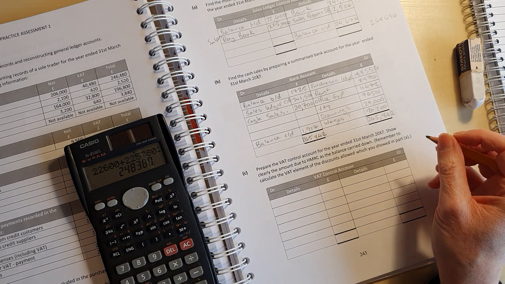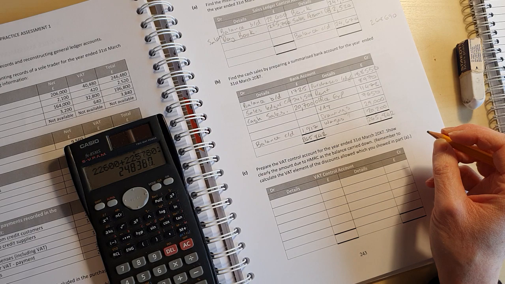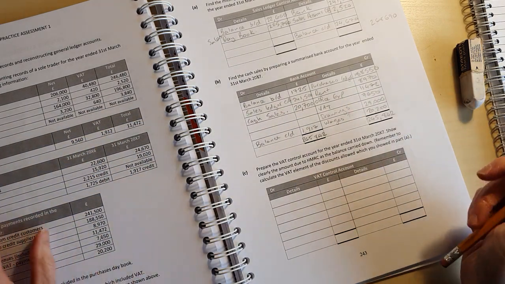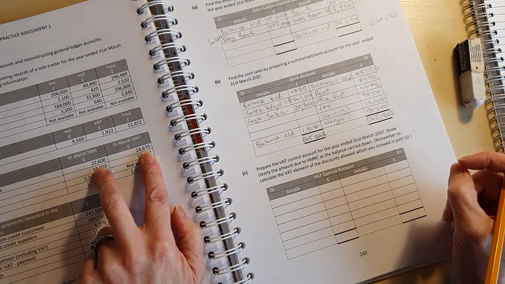That doesn't make sense. I would have thought discounts allowed would have made it less. Receivables.